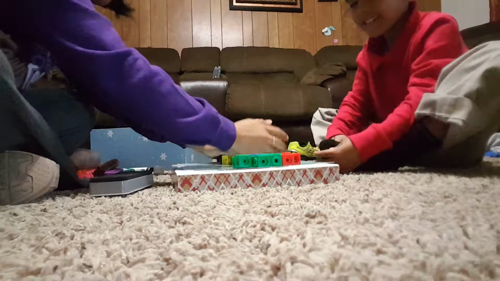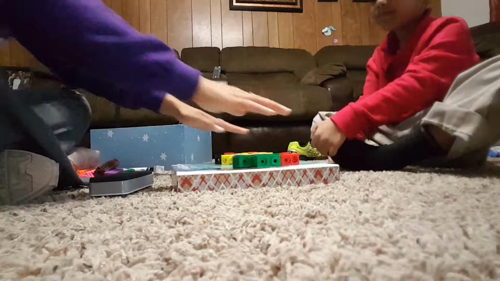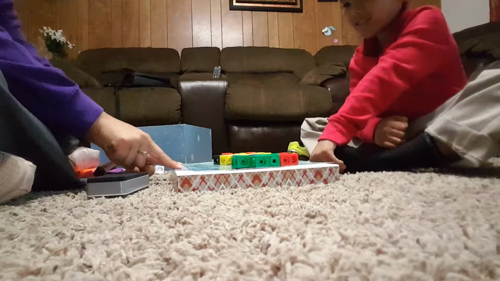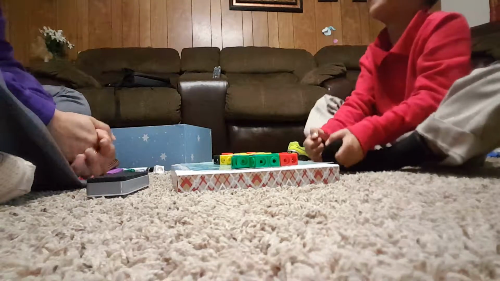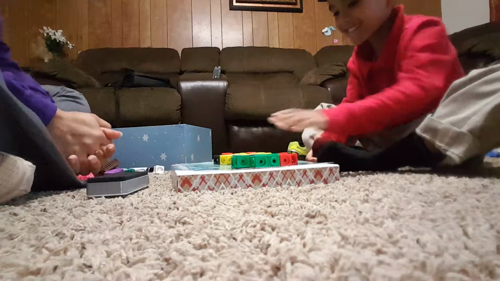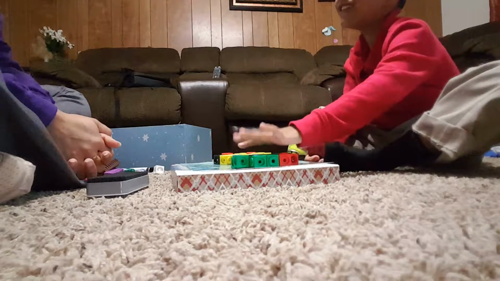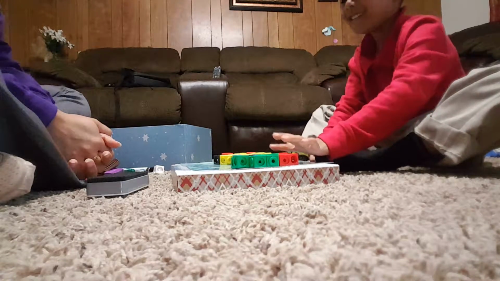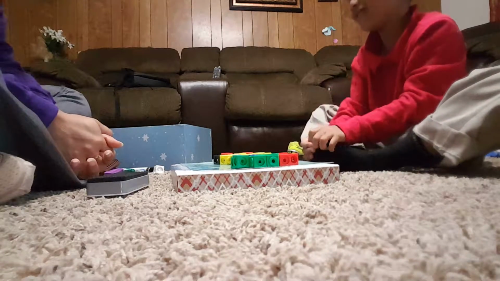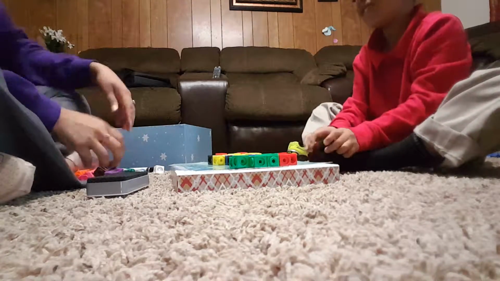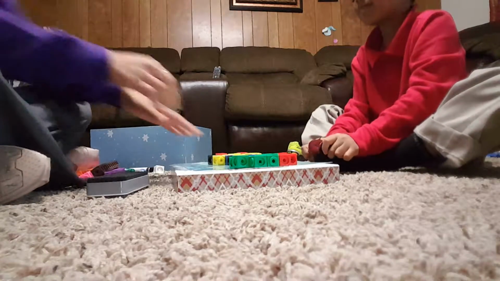Okay, so now we're gonna take a look. Do we have the same amount? Are the equations the same? How many do you have up here? Yeah, they are the same. Why? How do you know? Because 13 and 2, it's 15 and 15. There's 15 right here. Good job. Awesome. That was a trick question.